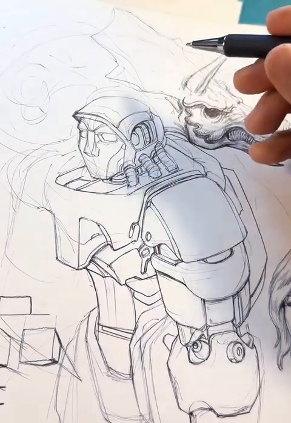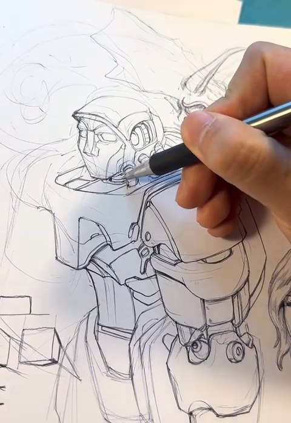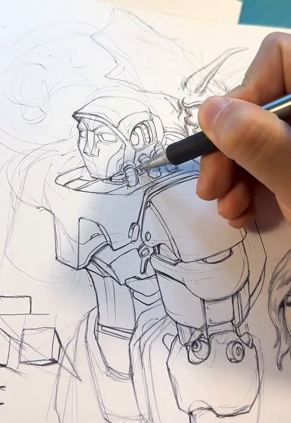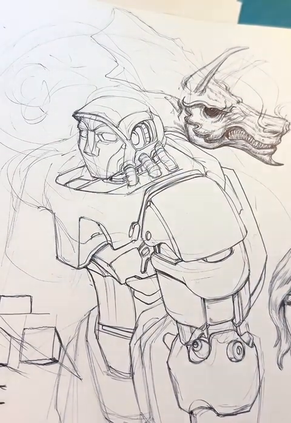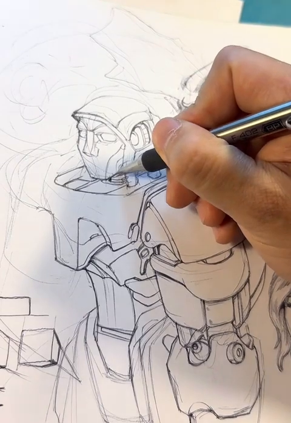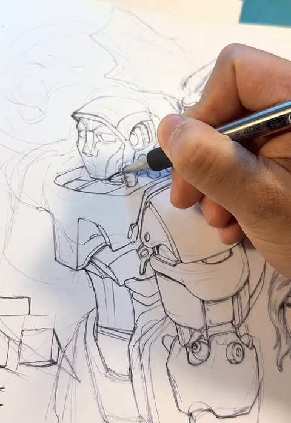But see how I'm putting in more right here under the neck? I'm throwing in more complexity, and I can push it really hard right here. Just keep throwing more. It's starting to break a little bit, so I actually want to throw this in here.